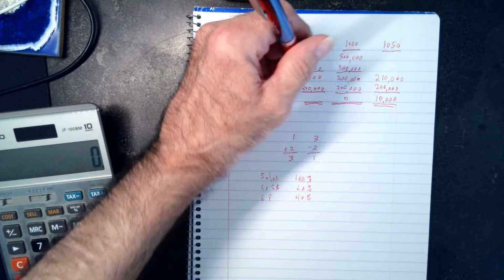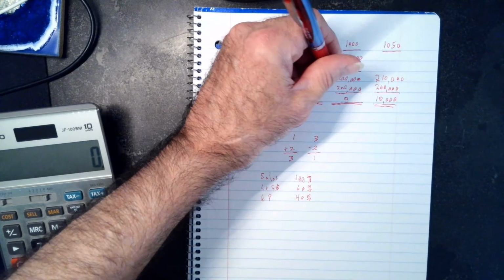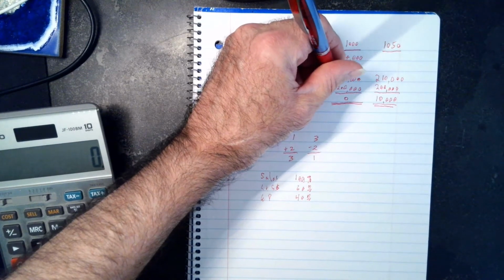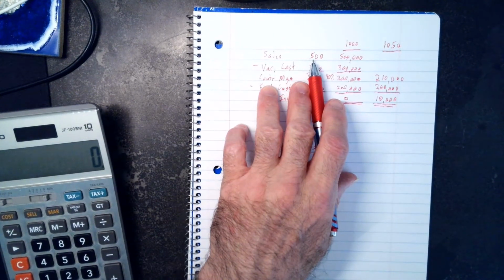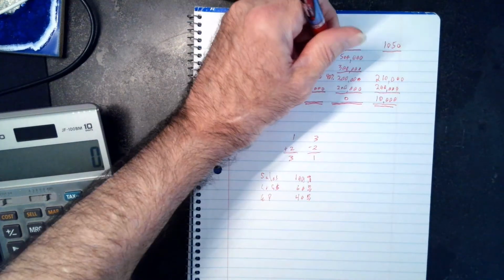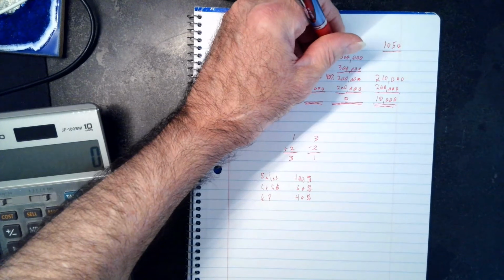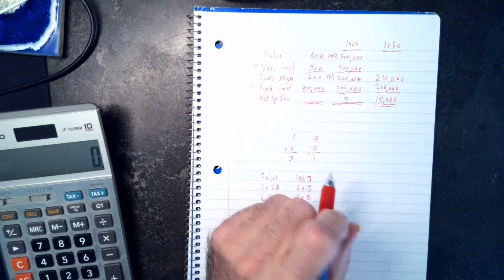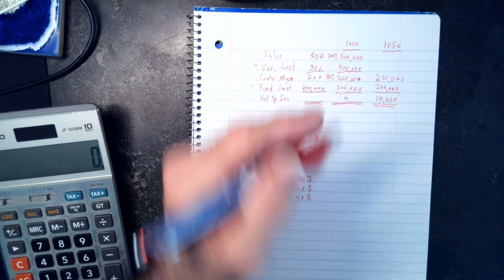So if I got 40% for my contribution margin ratio, then my ratio for sales is 100%, because everything's divided by sales. Then my variable cost, 300 divided by 500, is going to be 60%.